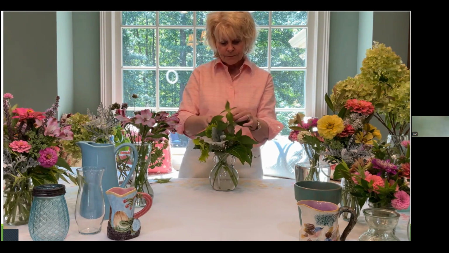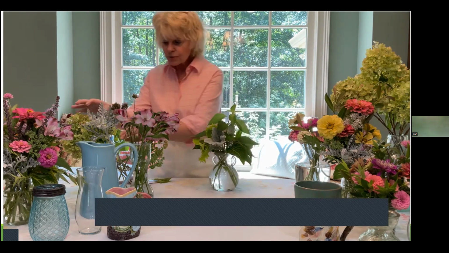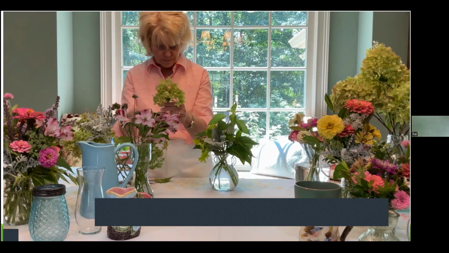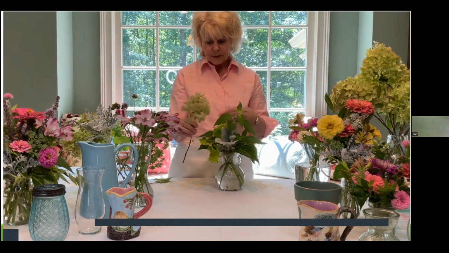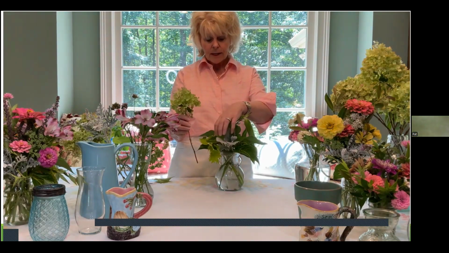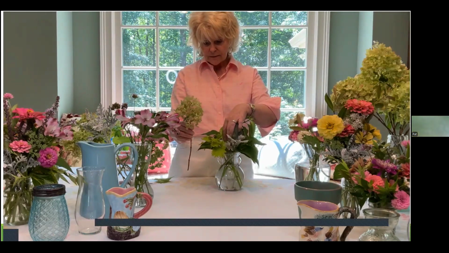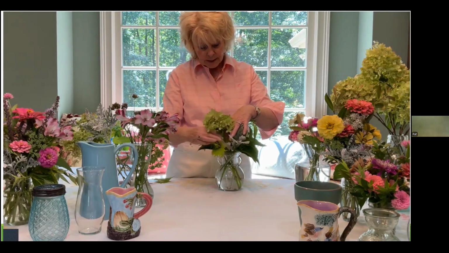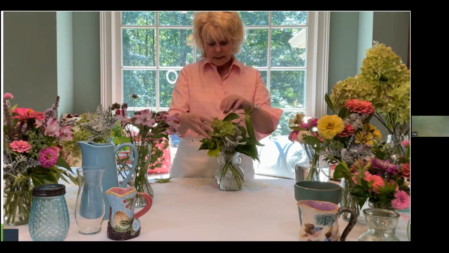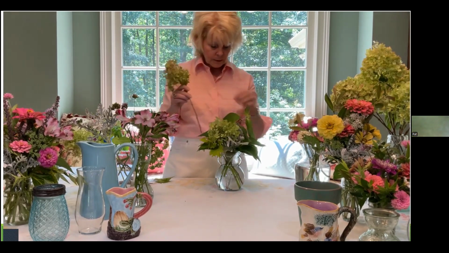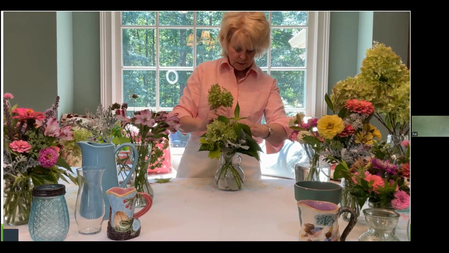That's pineapple sage. Okay, now let's start with our larger flowers. These are called your form flowers. This is one of my all-time favorites in the yard of everything. This is a shrub, and it's a hydrangea, and let me just stick this one right here.